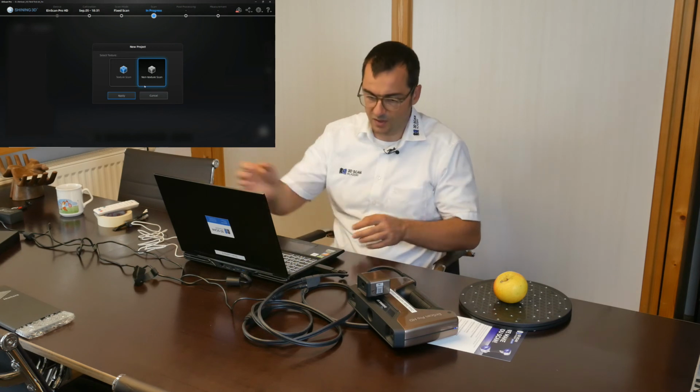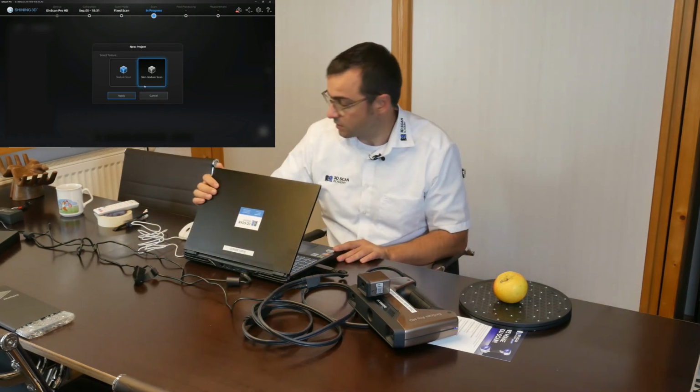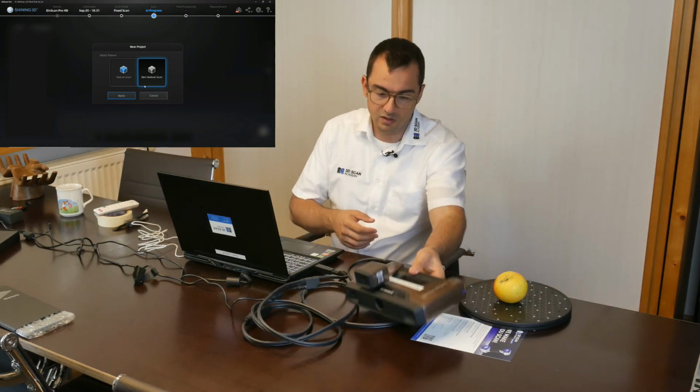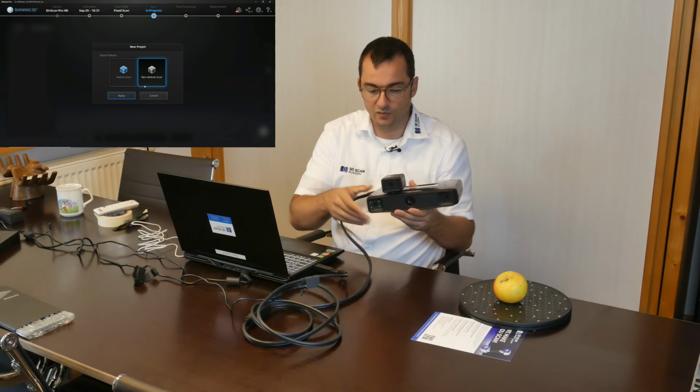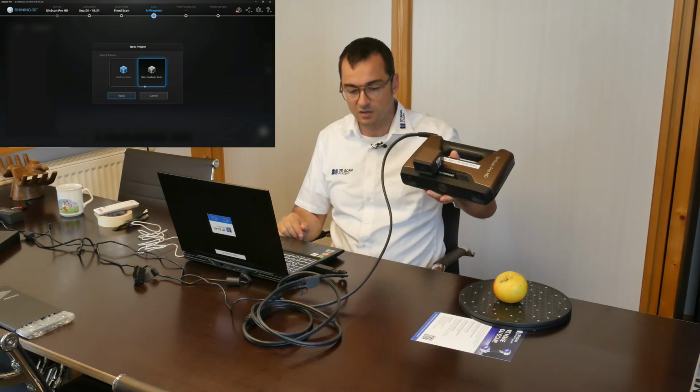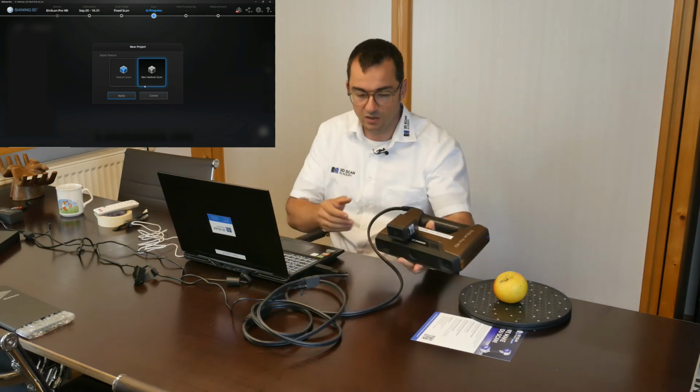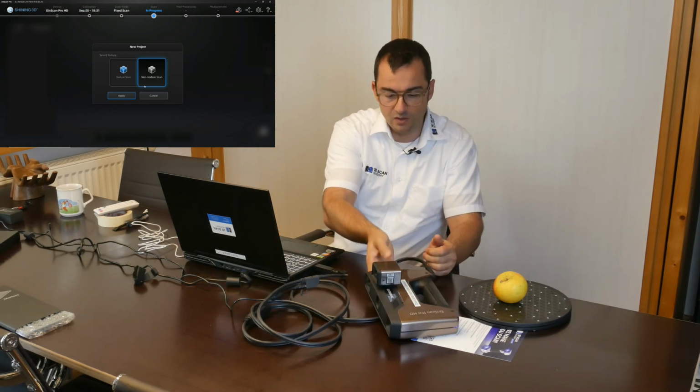Let me see if I have it here. No, it's just in the stock anyway. There is a plastic fixation for a photography tripod that I can use here, which makes it possible to do a fixed scan without buying the industrial pack as well.